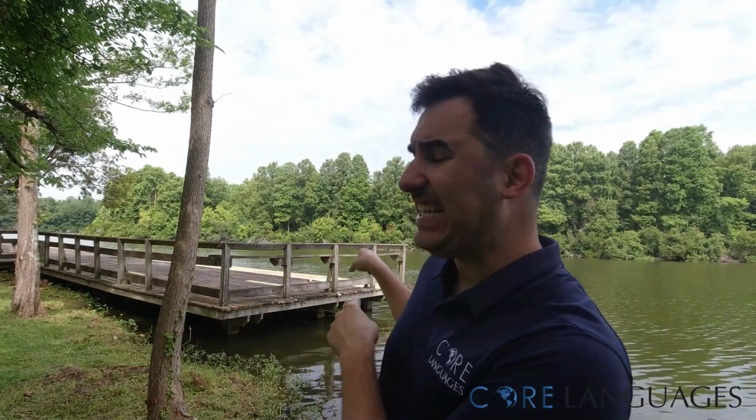Today I decided to come to this beautiful lake only to find out that I cannot go on this dock. I can't go on this dock because it is being renovated. Listen to this statement one more time. The dock is being renovated.